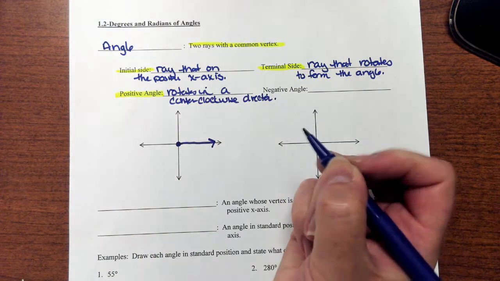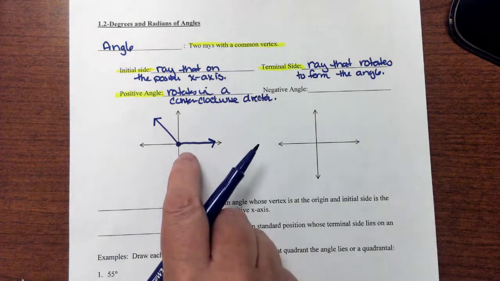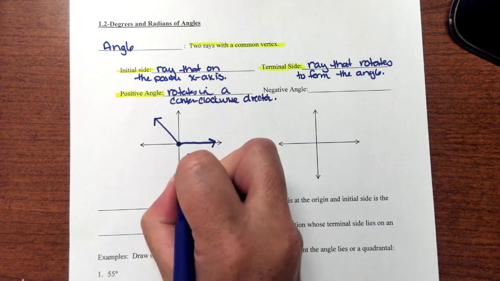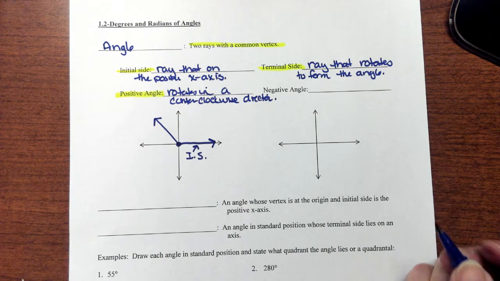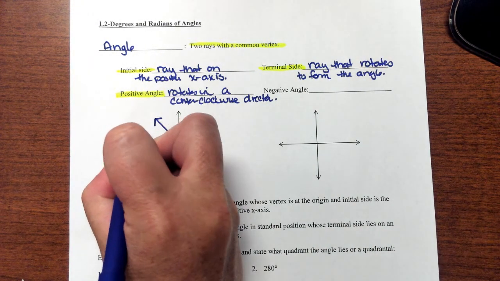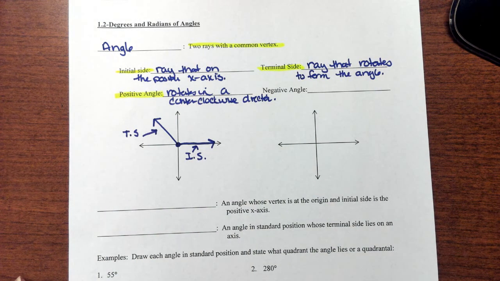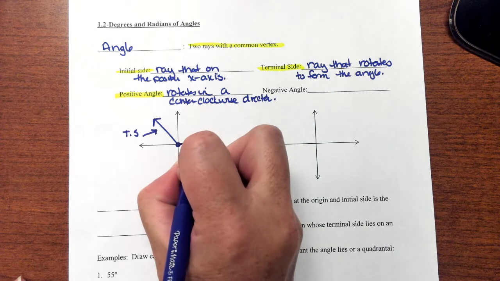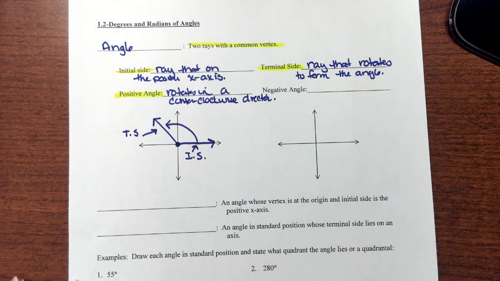There's my initial side. When I sketch an angle, you must always show the initial side and the terminal side. This is my initial side, planted on the positive x-axis. My terminal side is the ray that rotates around to form the actual angle measurement. And when we talk about our counterclockwise direction, this is the direction you have to show.